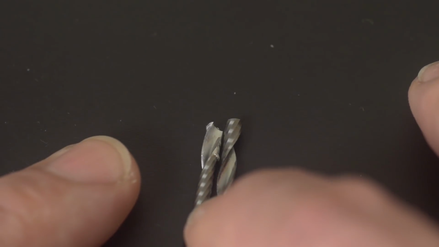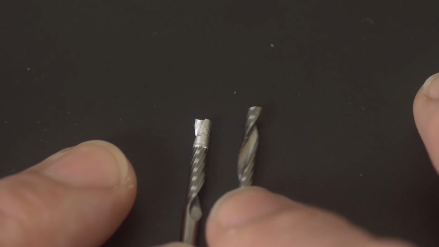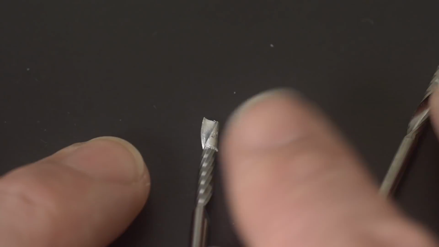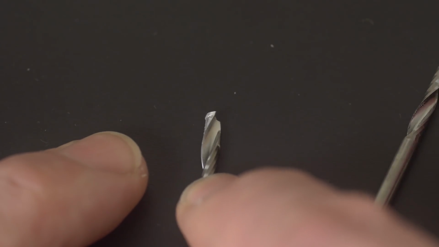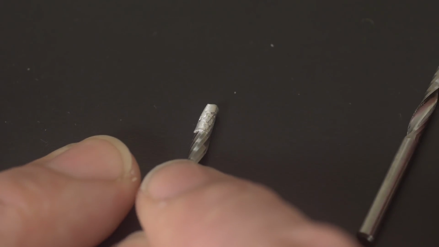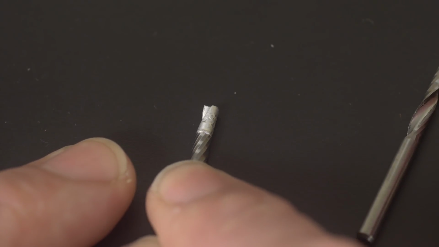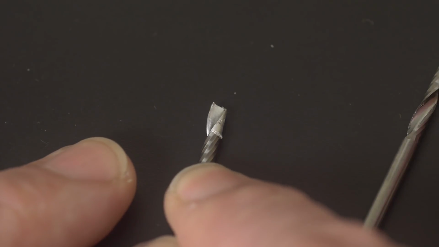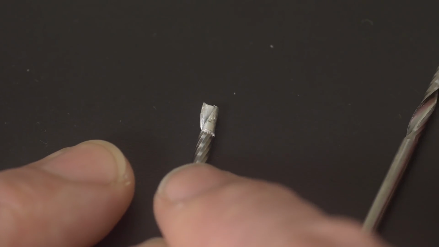Single fluted bits are the best at clearing out all of the debris, all of the chips. But without running coolant of some sort, you're always going to have chips in those channels. So this is why all CNC machines, at least the good ones, all run coolant. And yeah, it's kind of a conundrum. This is far from ideal.